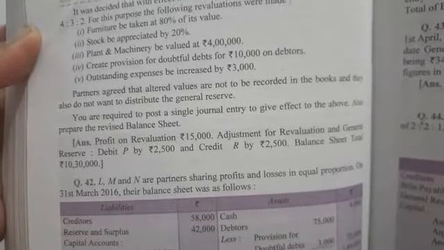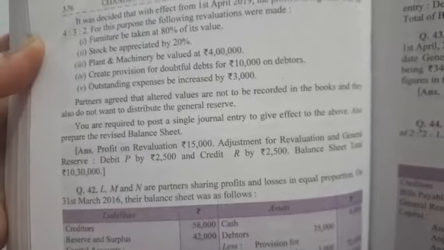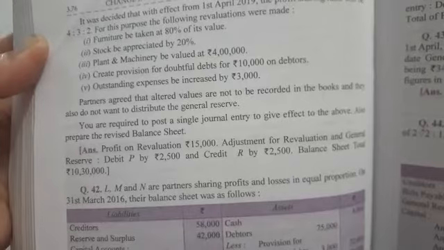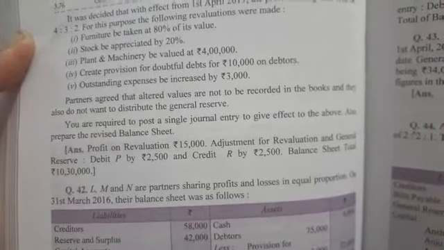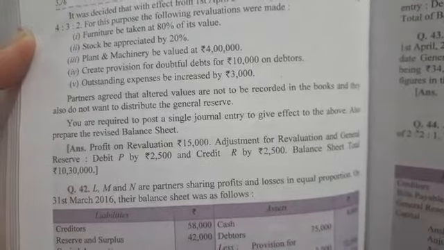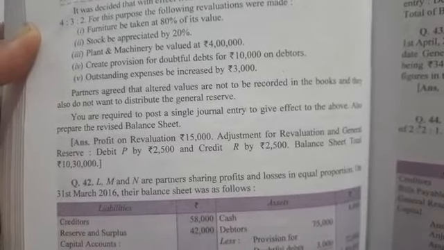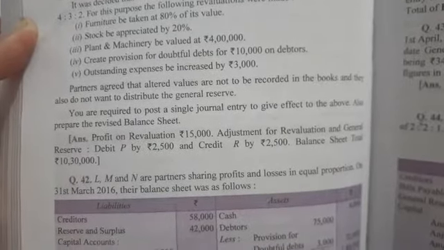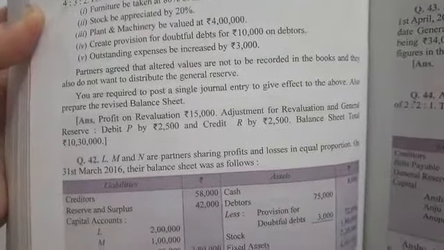You are required to post a single journal entry to give effect to the above. Also prepare a revised balance sheet. In this question it is clearly given that you have to pass a single journal entry for this effect, revised values and distribution of journal reserve they don't want to distribute. And after that you prepare a revised balance sheet of the reconstituted firm.